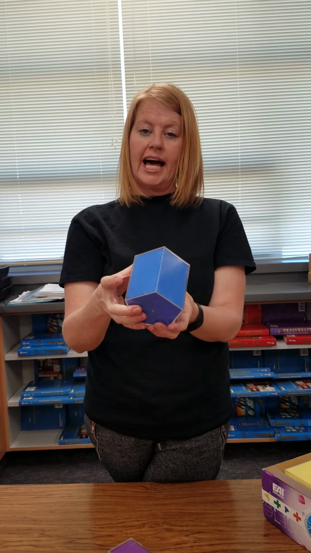This would be called a pentagonal prism because it has 2 bases that are each a pentagon, connected on the sides by rectangles. These side rectangles, boys and girls, are what we call lateral faces. So prisms are made up of 2 bases and then lateral faces that connect those sides.